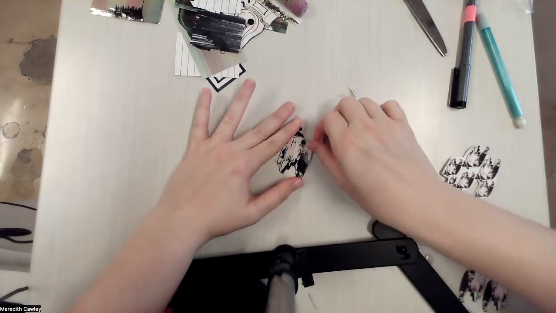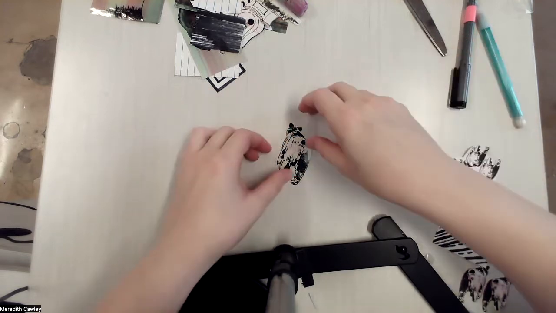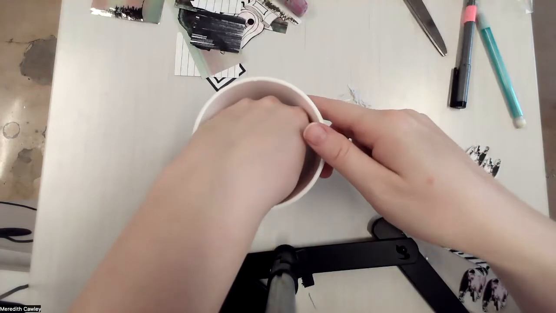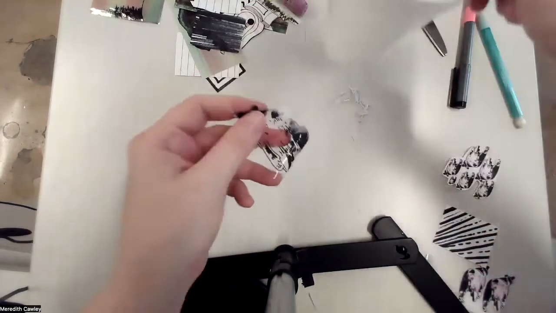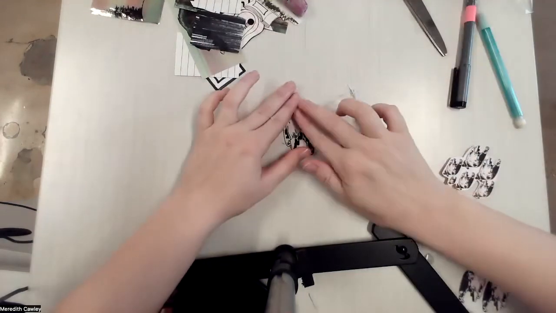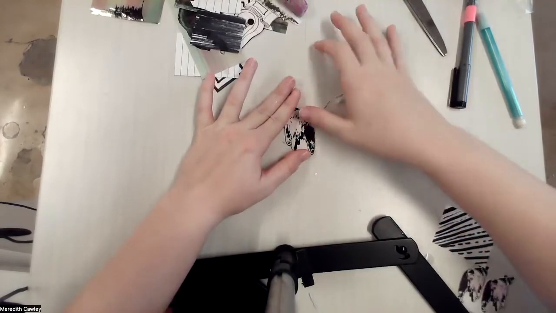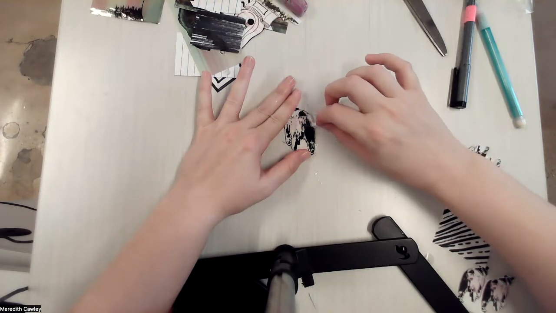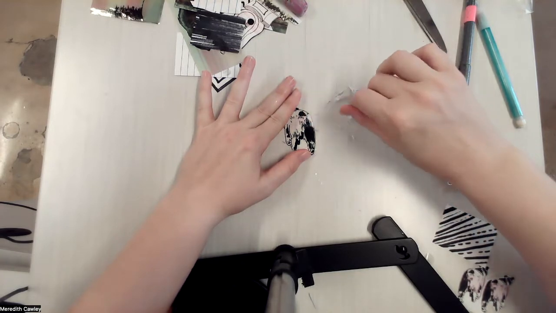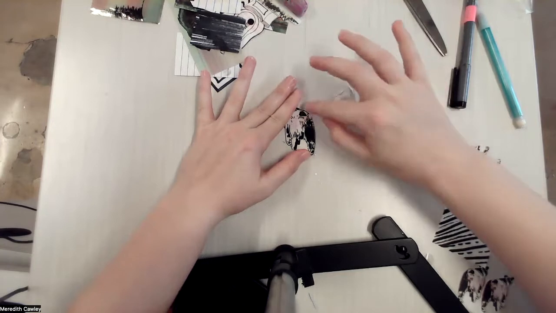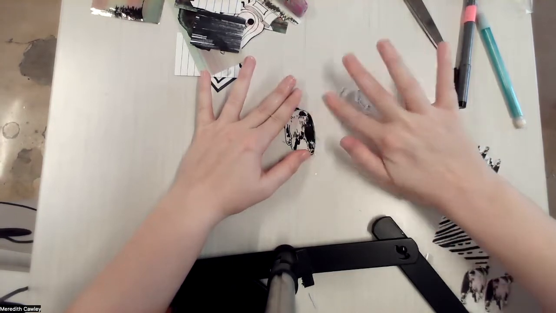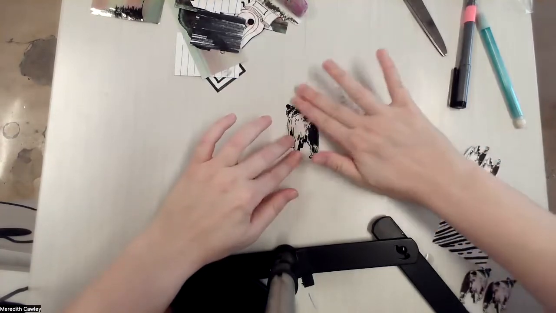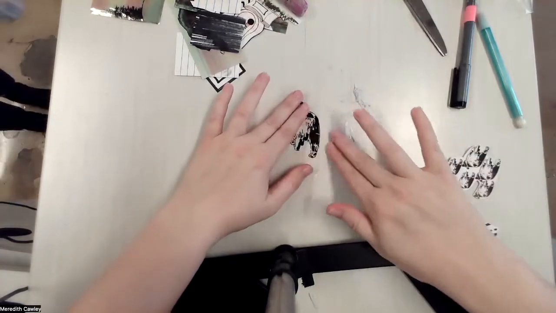This little area, I don't think got quite wet enough. So we're just going to do a little dunk back into the water. I'm going to pull it back out. Wow, this is really fighting me. So you just keep going with it.